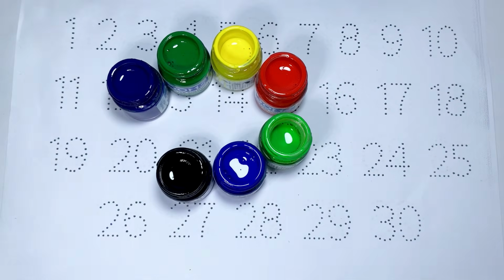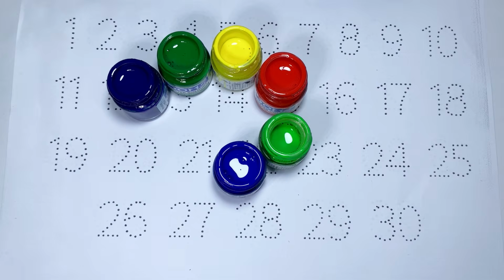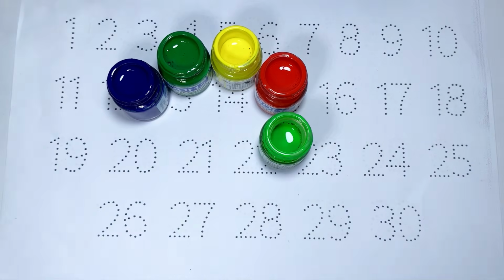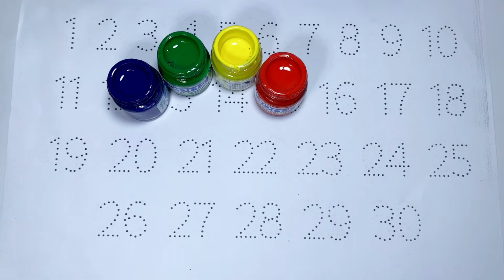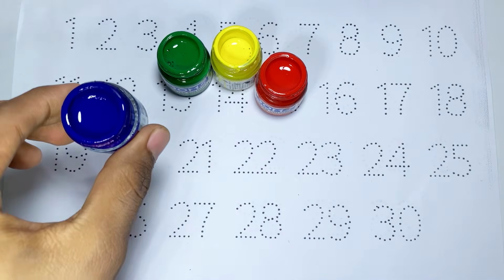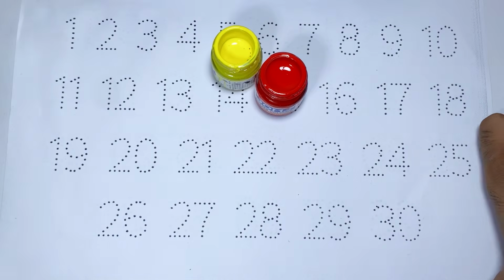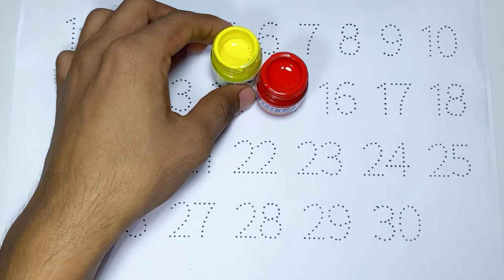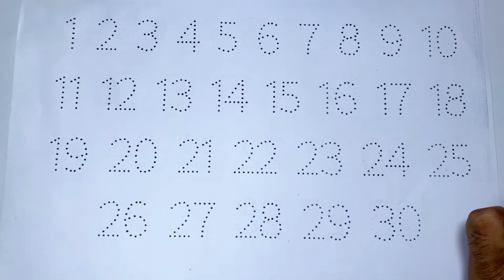Brown color, black color, blue color, light green color, dark blue color, dark green color, yellow color, and red color.